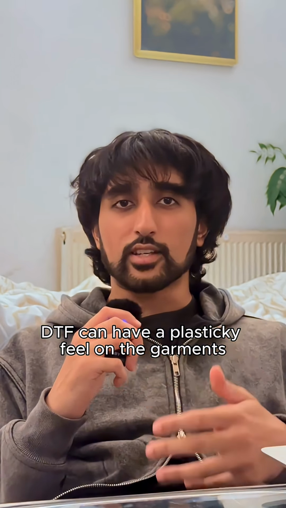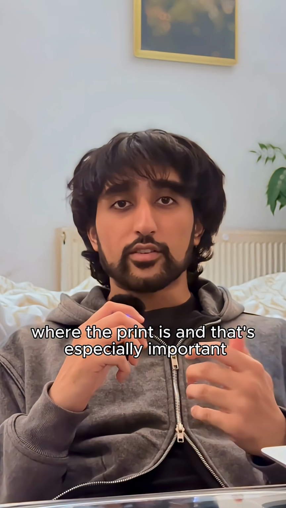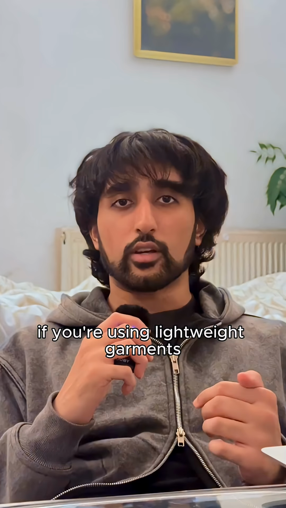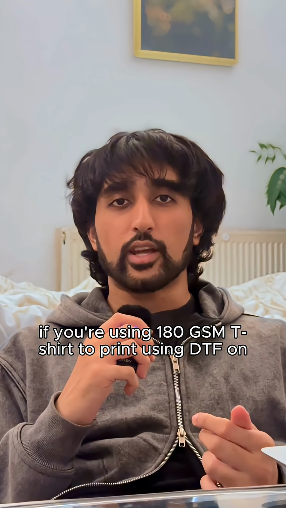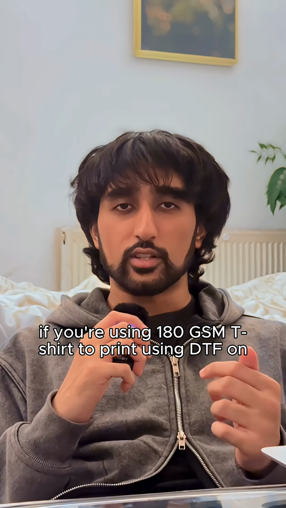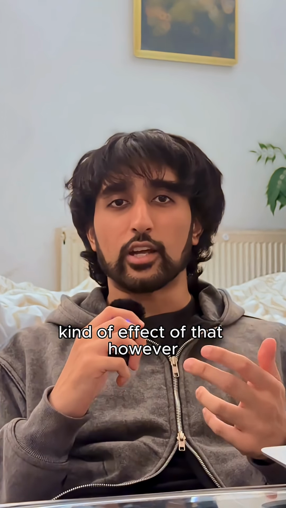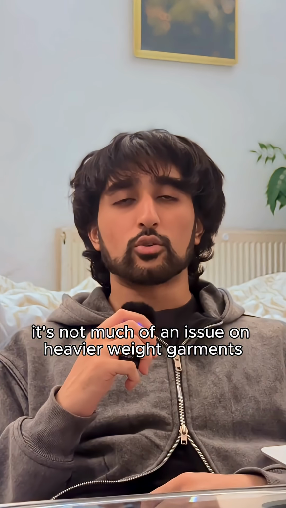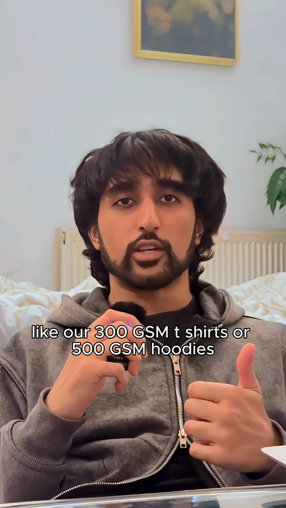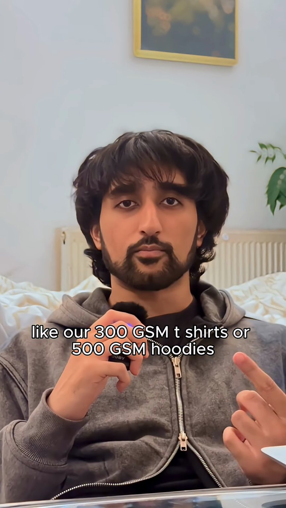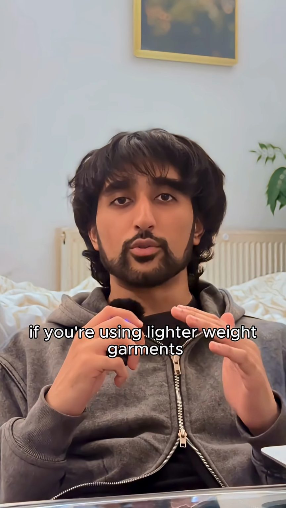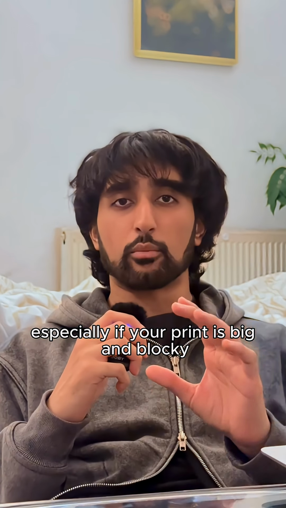DTF can have a plasticky feel on the garments where the print is, and that's especially important if you're using lightweight garments. For example, if you're using a 180 GSM t-shirt to print using DTF on and the print is big and blocky, you're definitely going to be able to feel the plasticky kind of effect of that. However, it's not much of an issue on heavier weight garments like our 300 GSM t-shirts or 500 GSM hoodies, but it's definitely something to keep in mind if you're using lighter weight garments, especially if your print is big and blocky.